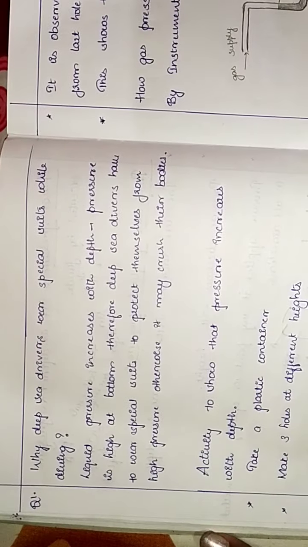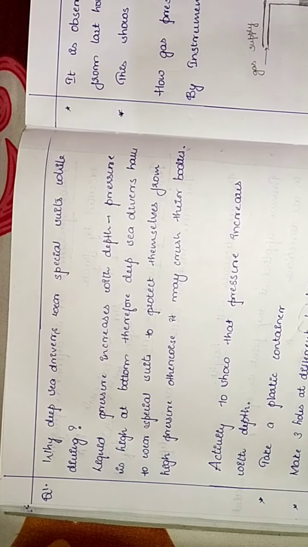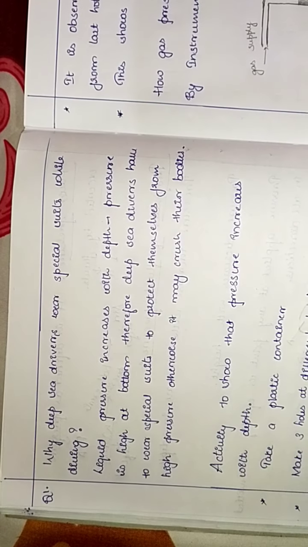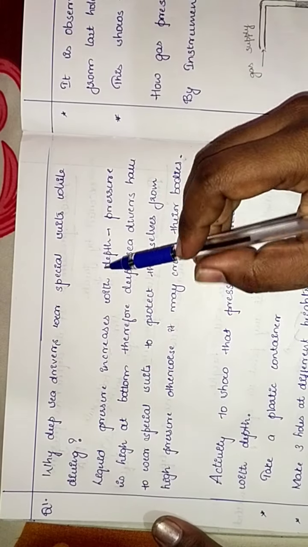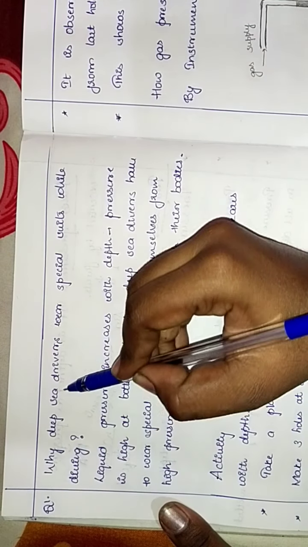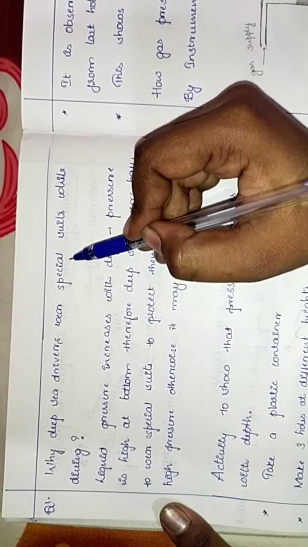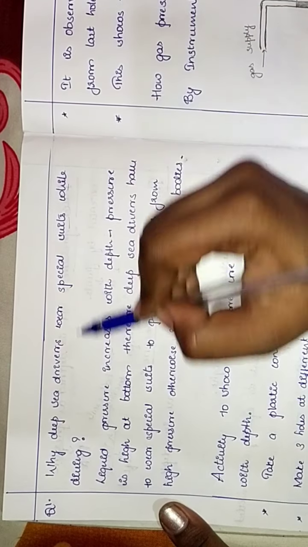ನಮಗೆಲ್ಲರಿಗೂ ಇವಾಗ ಡೌಟ್ ಆಗ್ಬೋದು, ಮ್ಯಾಮ್ ದೆನ್ ಇಫ್ ಆಕ್ಸಿಜನ್ ವಿಲ್ ಬಿ ಲೆಸ್ ಅಟ್ ದ ಟಾಪ್ ಮೀನ್ಸ್, how then why do sea divers use their special suits? So this is the example. Why deep sea divers wear special suits while diving?